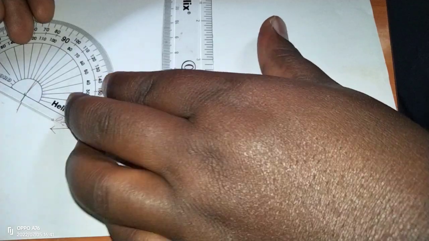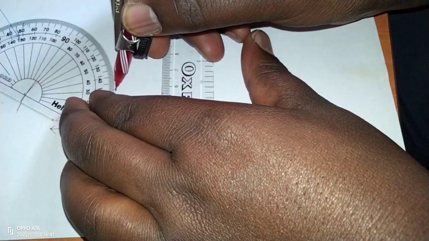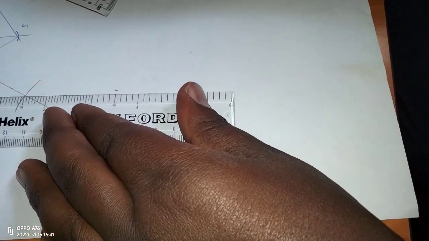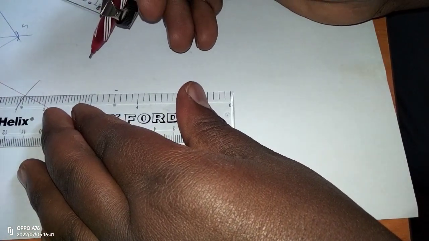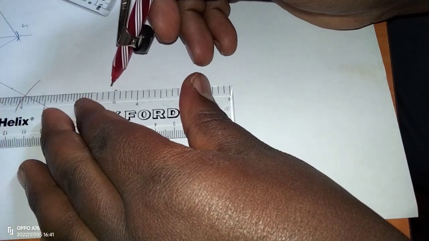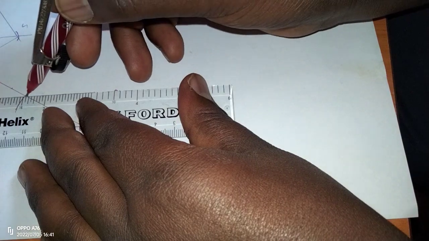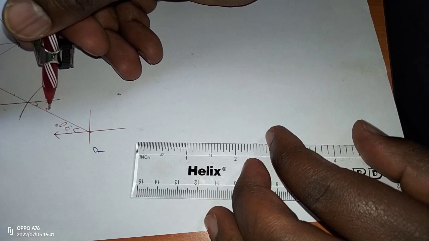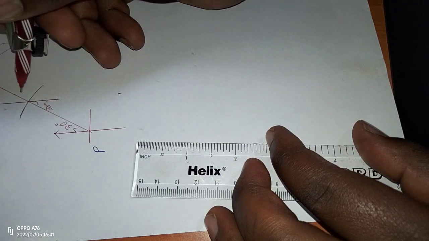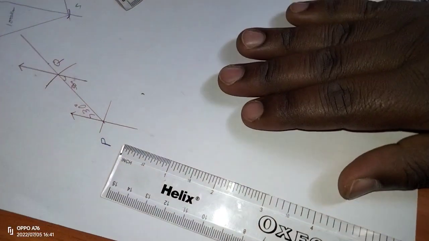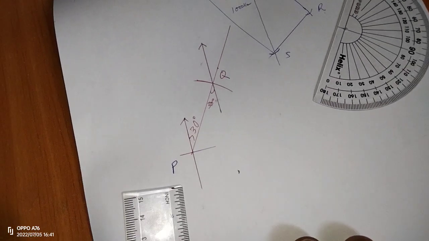Using this measure of 30 degrees, the two compasses are going to be exactly parallel to one another. Therefore, we have 30 degrees here, and this will be our Q. So that is where Q is.